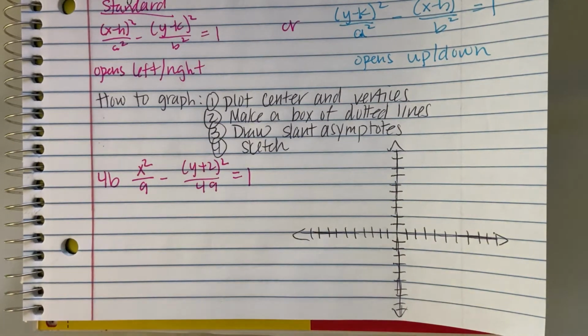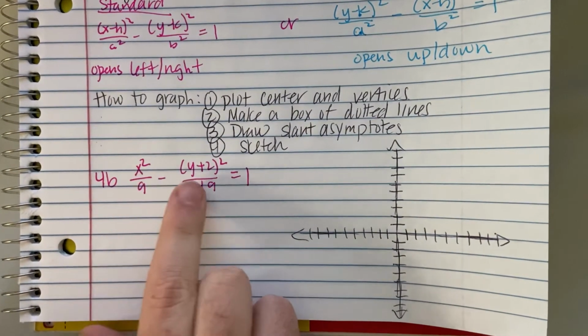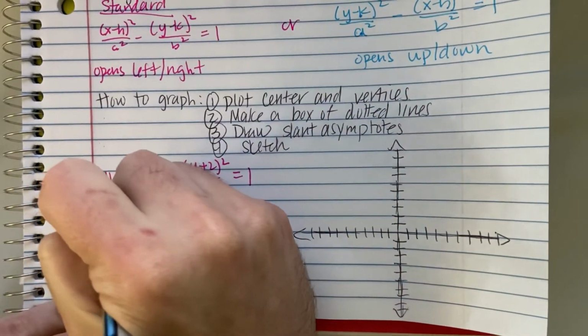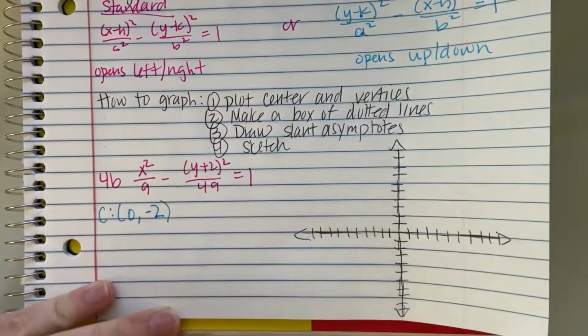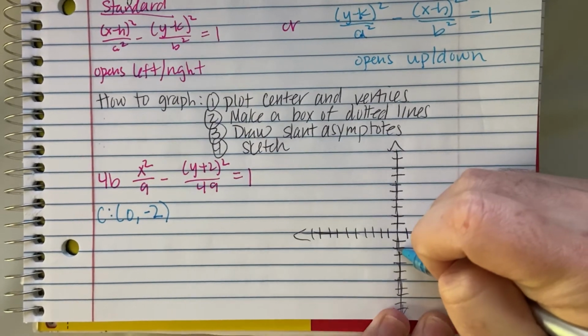Okay, so let's start by finding the center. We're going to do 4b, which is the last one there. The center is the h, k. Now notice x doesn't go anywhere, so the center there is 0. Since it's y plus 2, it's negative 2. So we have 0, negative 2. I'm going to graph that here, over 0, down 2.